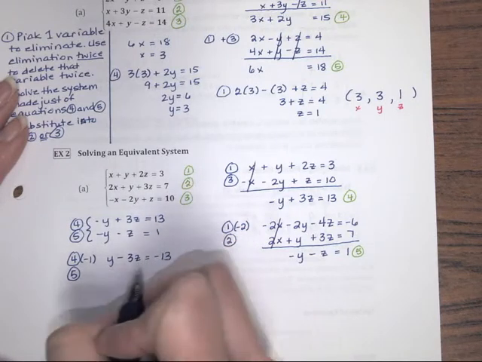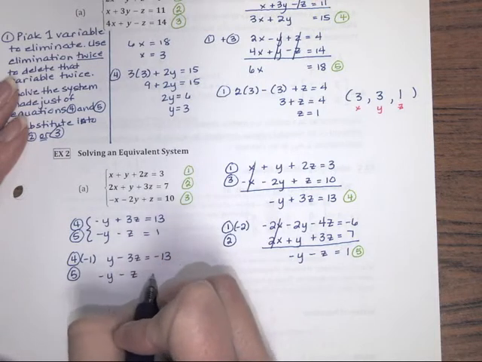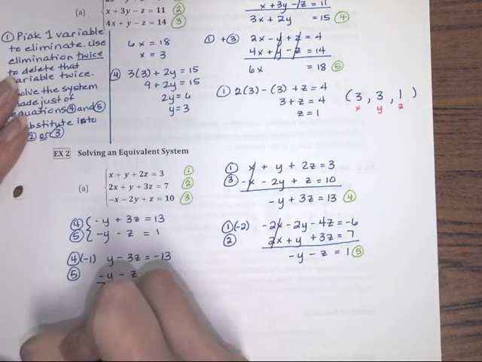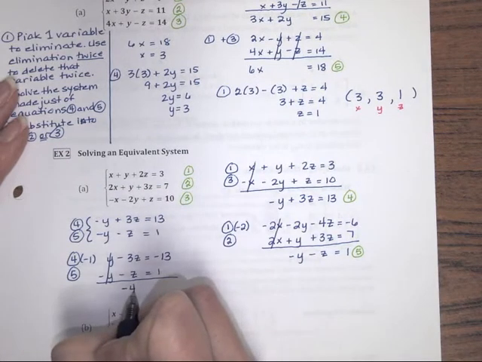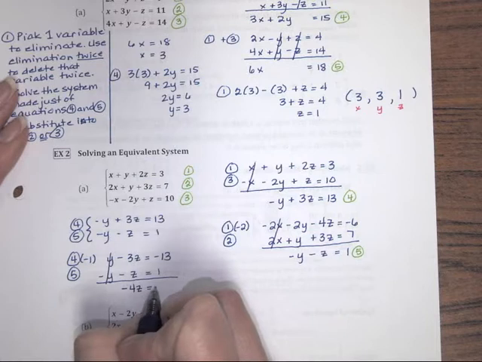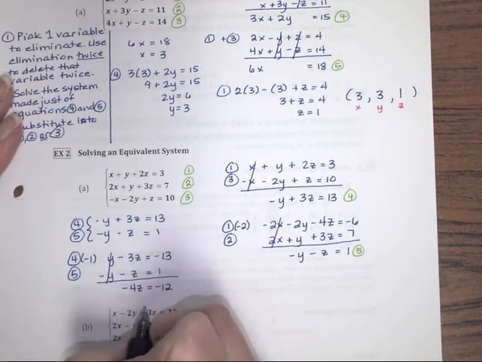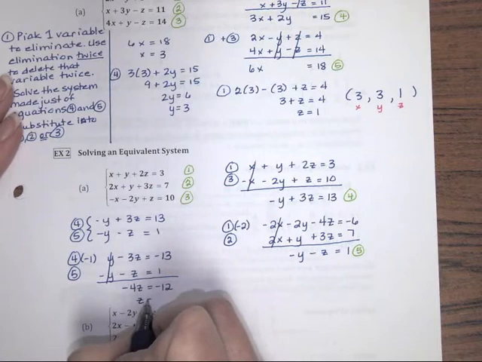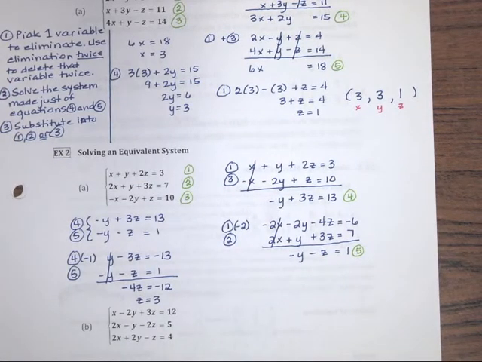Perfect. So this is going to be y minus 3z equals negative 13. And then I've got negative y minus z equals 1. The y's eliminate, and I have negative 4z equals negative 12. Divide both sides by negative 4, and I get z equals 3. Fair enough? Yes. All right.